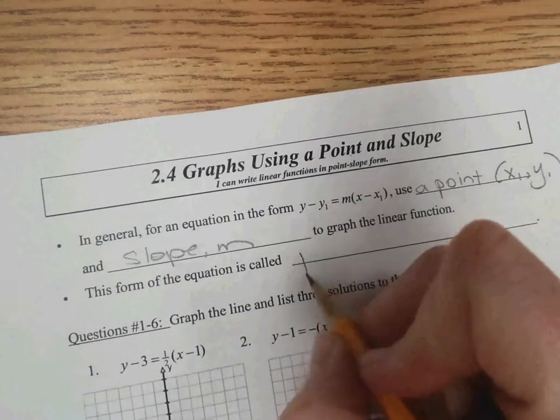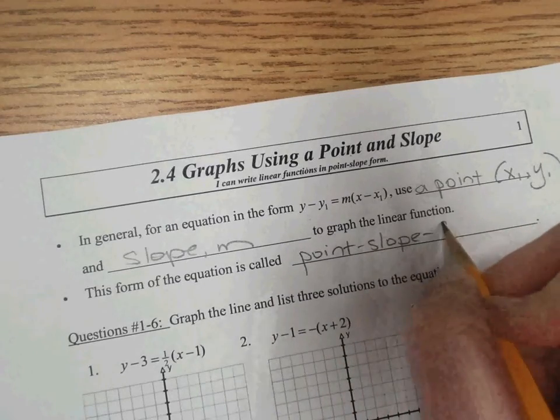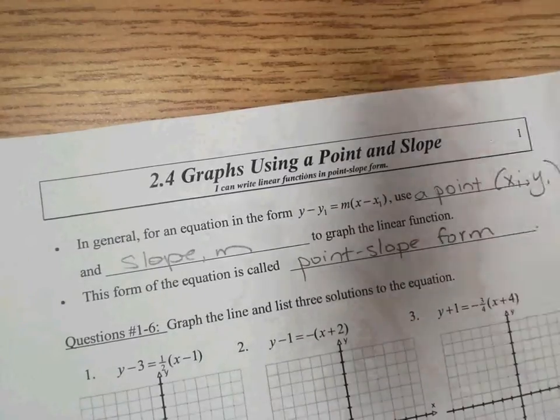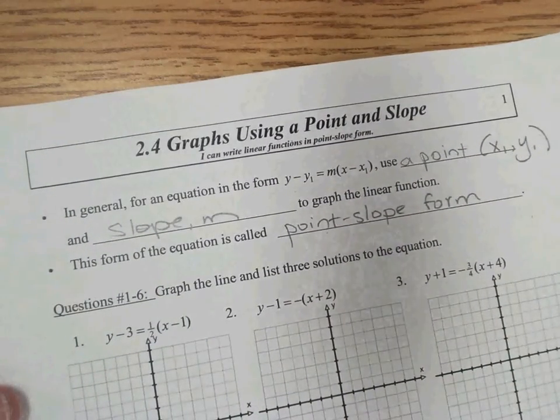This form is called point-slope form. So we're going to practice graphing using this form.